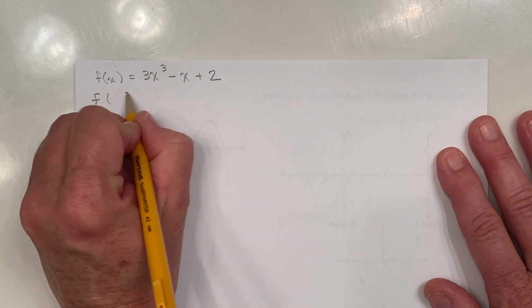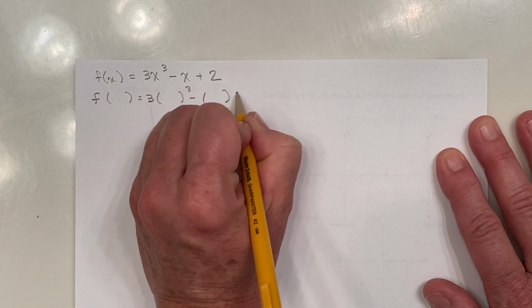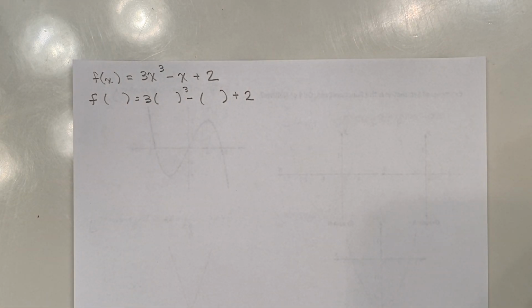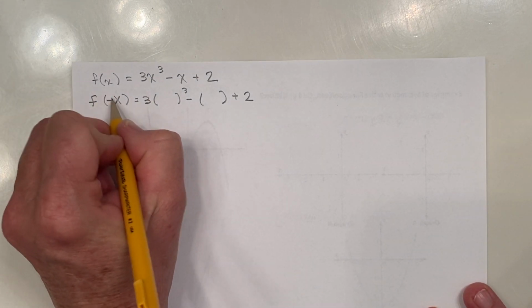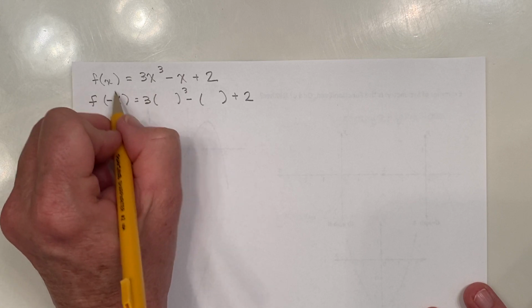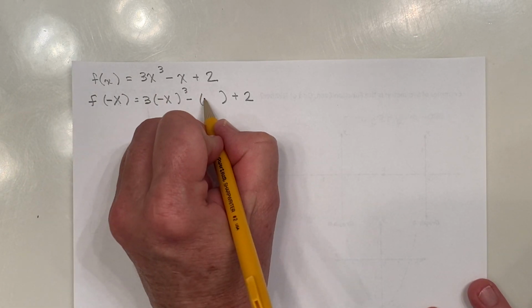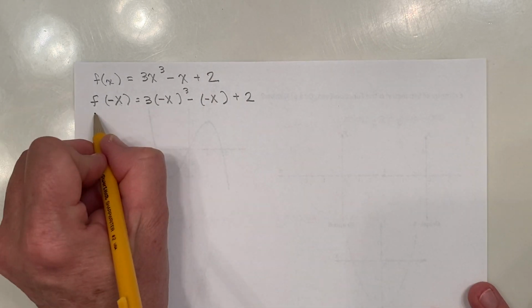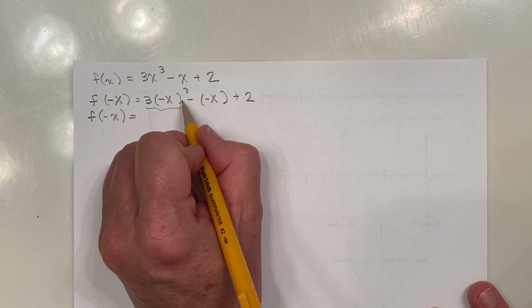First step, write the problem down, but everywhere you see an x, put a parenthesis. Now insert opposite x's, because if it's even or odd, remember our x's are always going to be opposite. And then we just look at the y, the answer we get. All right, let's take care of cleaning this term up first.